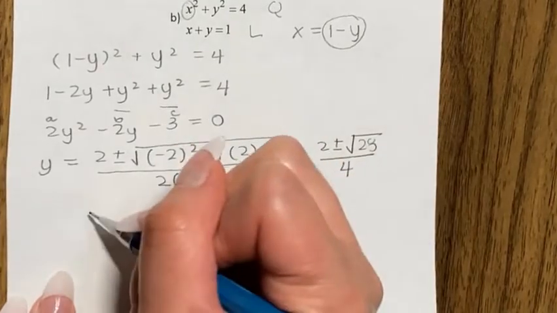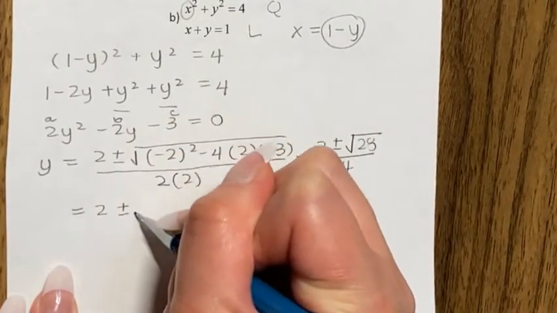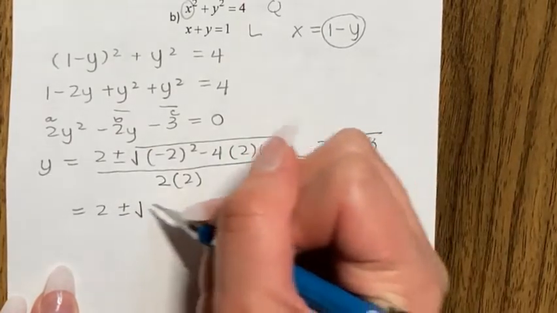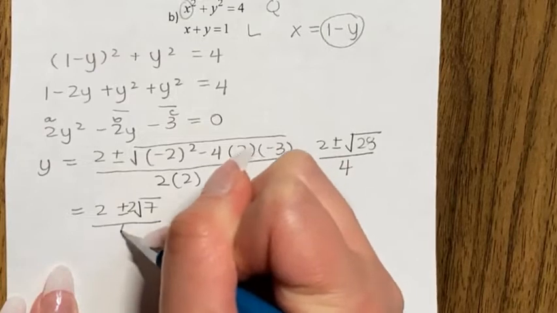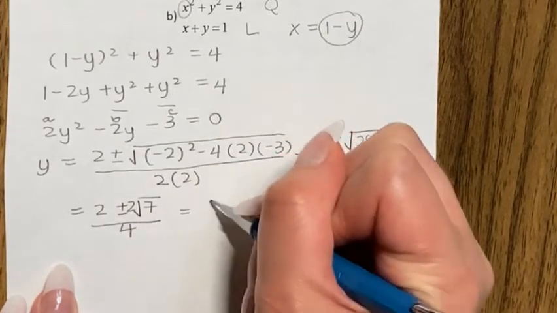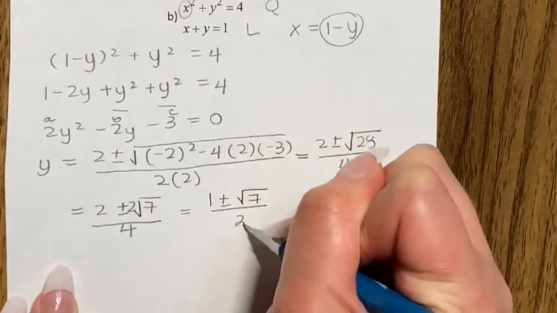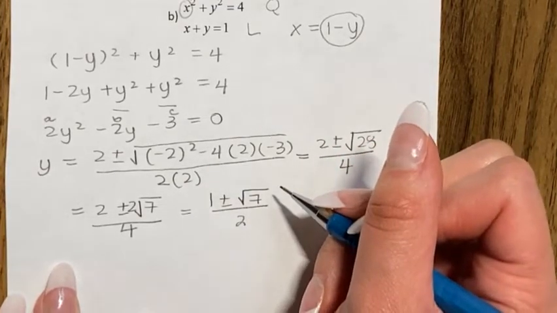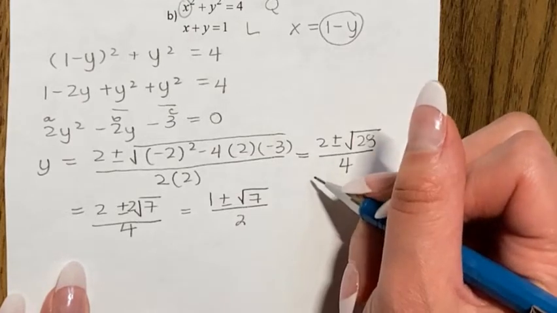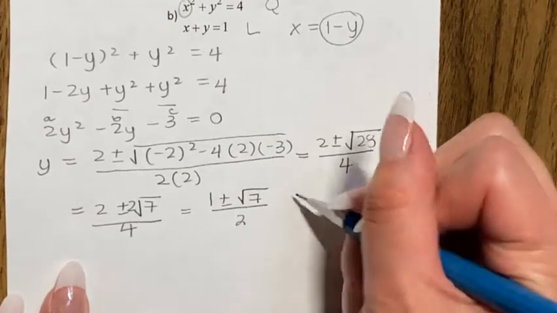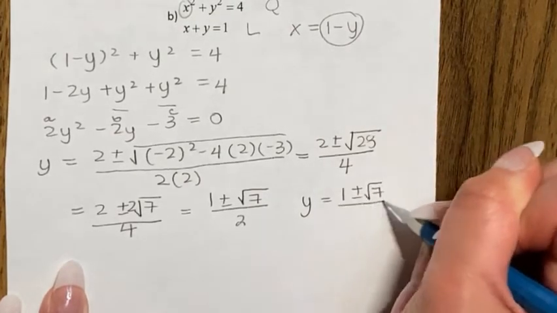So you do have that y is going to be equal to 2 plus or minus, and you know that 28 is 4 times 7, so it's going to be 2 root 7 divided by 4, and we can simplify this as 1 plus or minus root 7 divided by 2. So you do have that y is equal to plus or minus root 7 divided by 2.